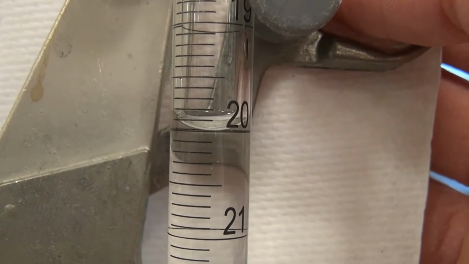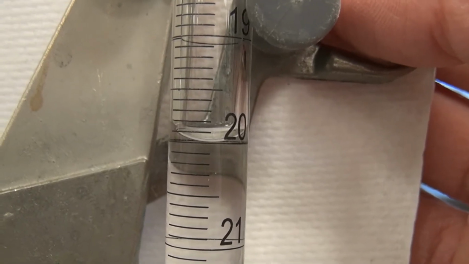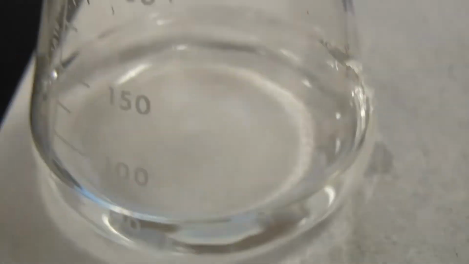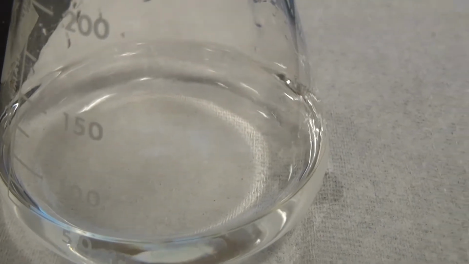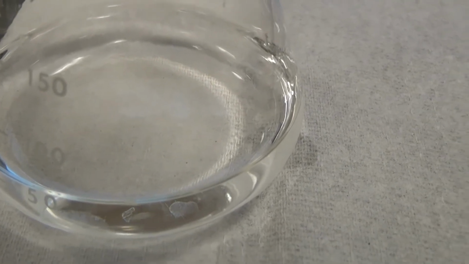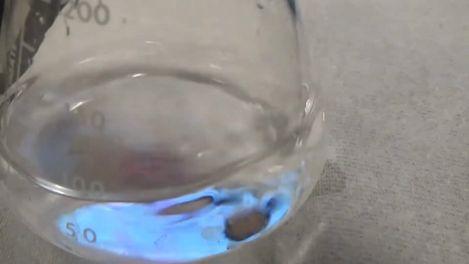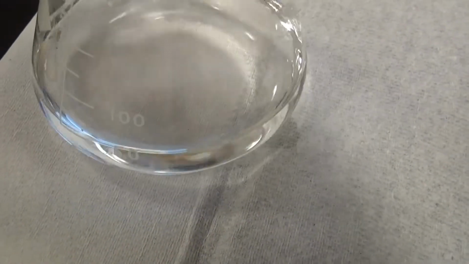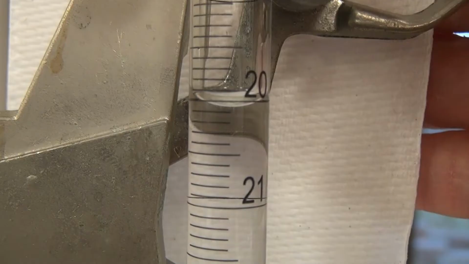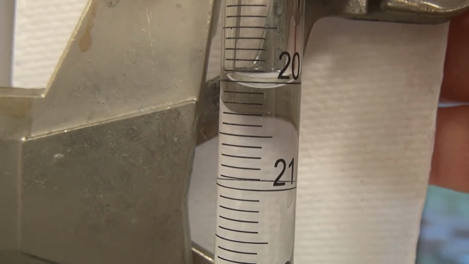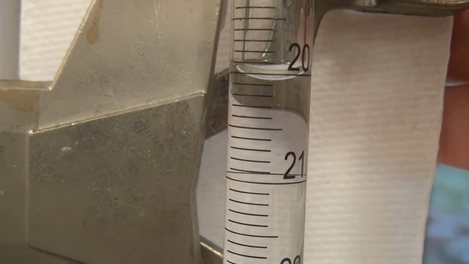It's okay. We didn't overshoot it yet. Alright, right there at the meniscus, we can go ahead and record 20.00. Okay, got it.